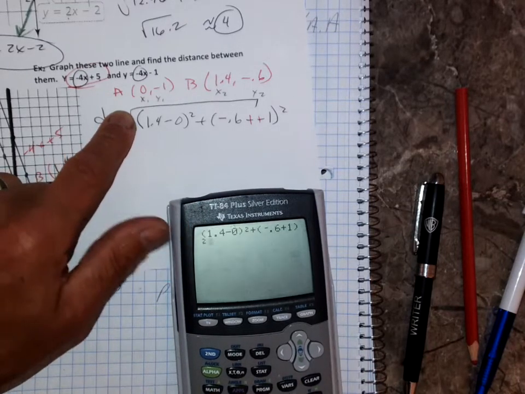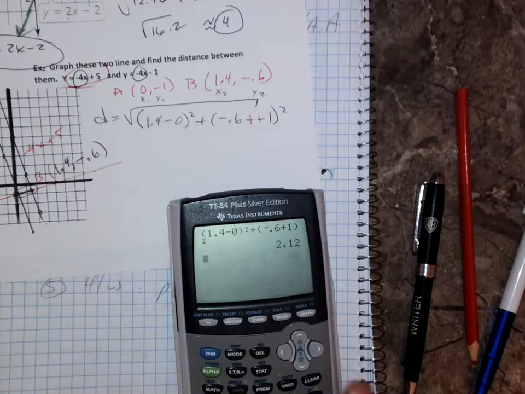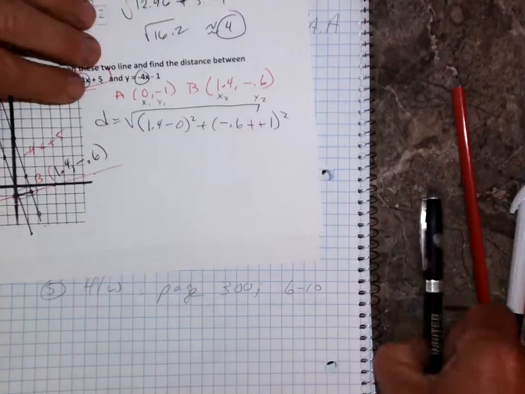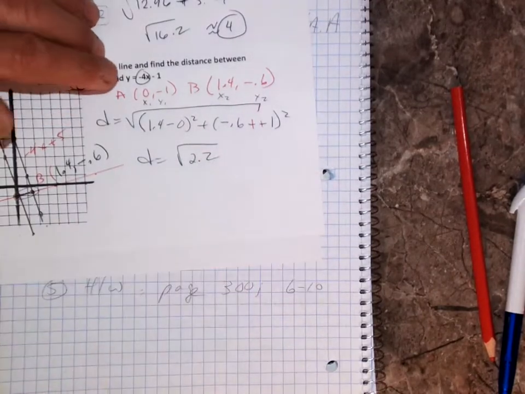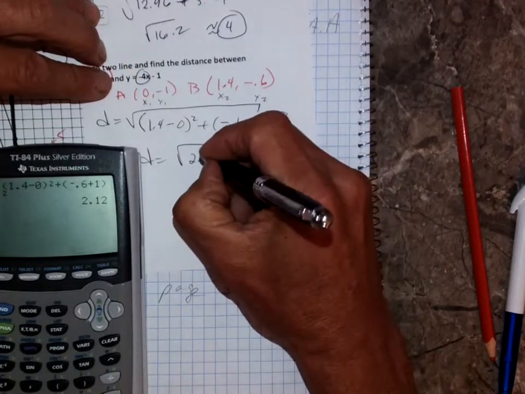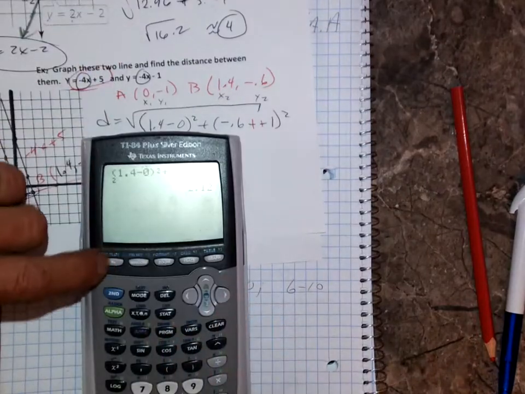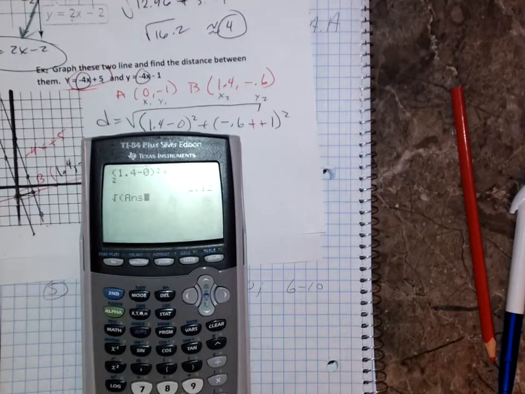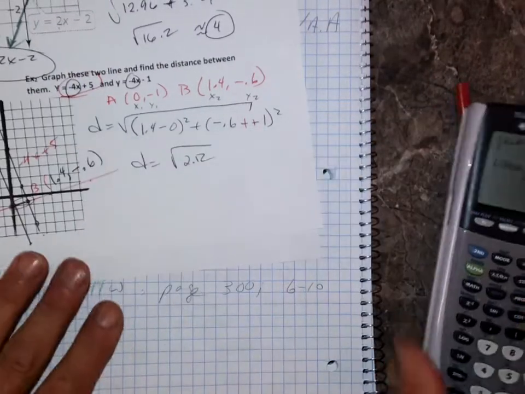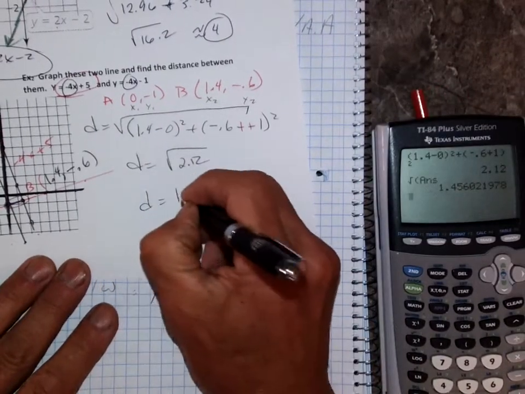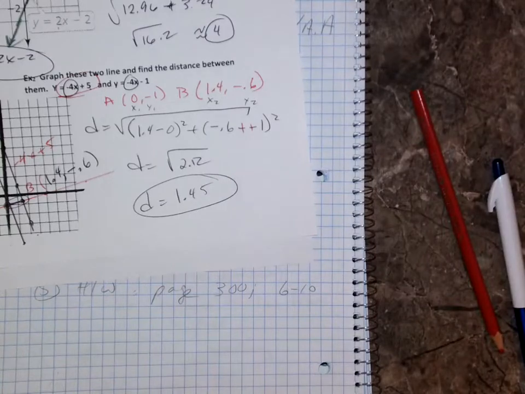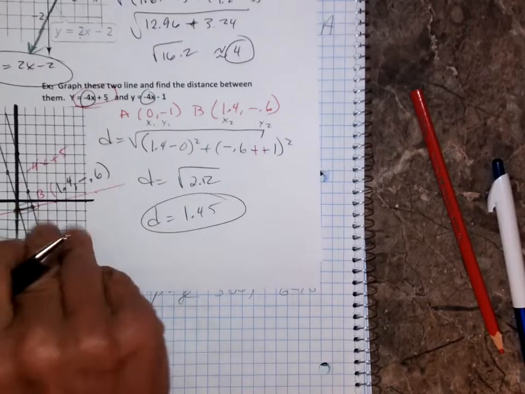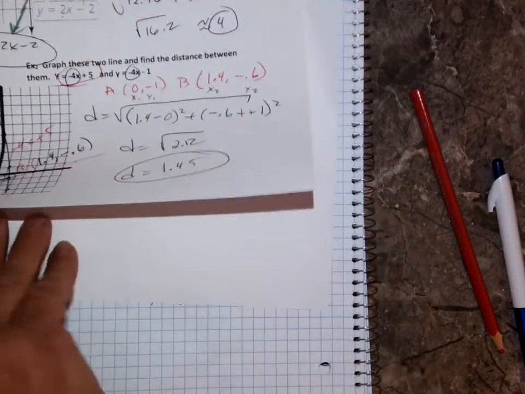See, why not let the calculator do most of the work? I got 2.2, so I want the square root of 2.2. Square root of 2.2. There you go. So I take the square root of that answer, and I get about 1.45. The distance is about 1.45. Okay? Alright, not too bad if you can let technology do the problem with you, okay?